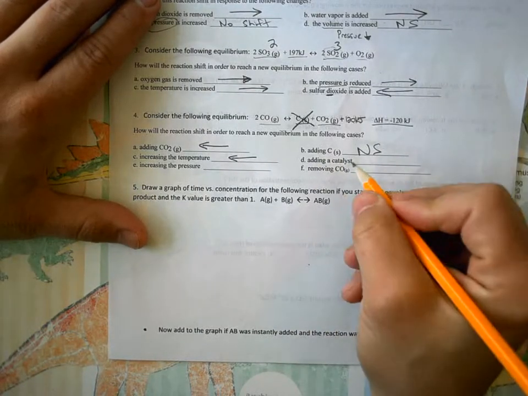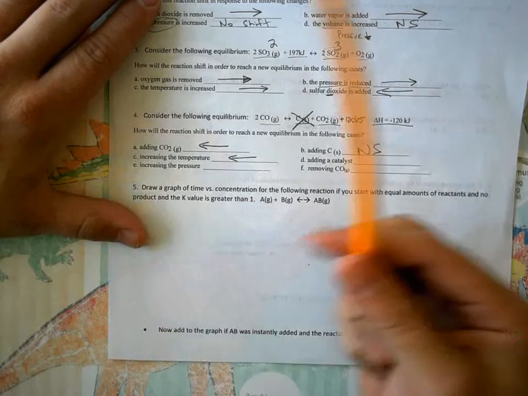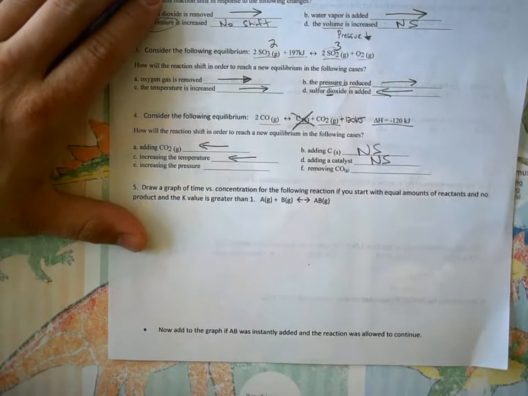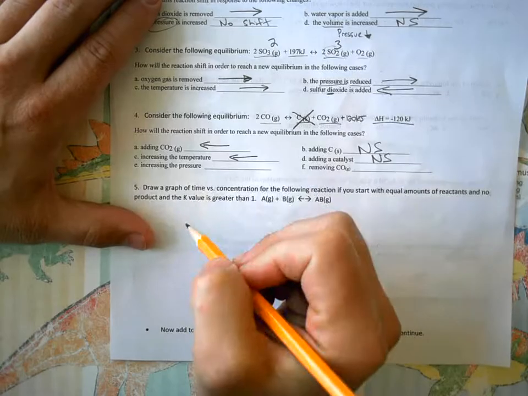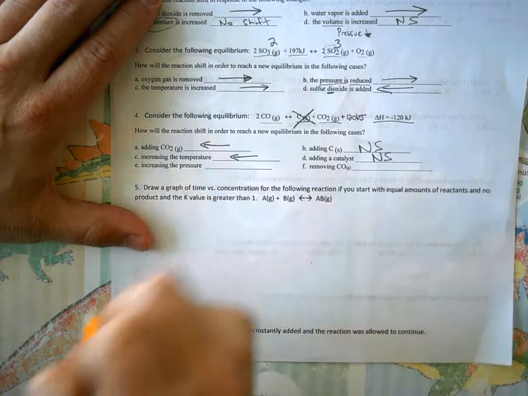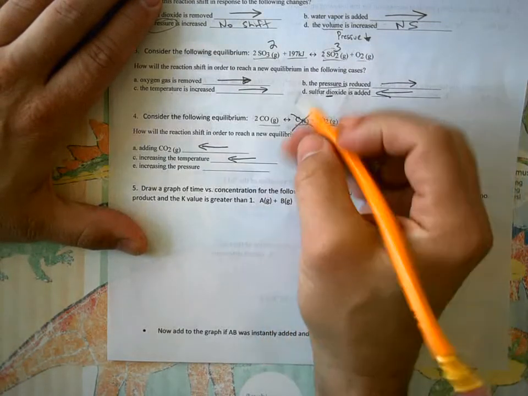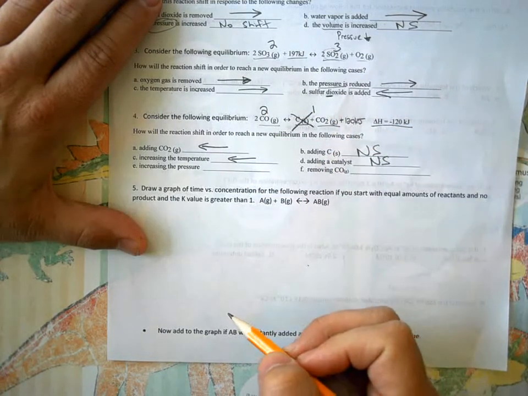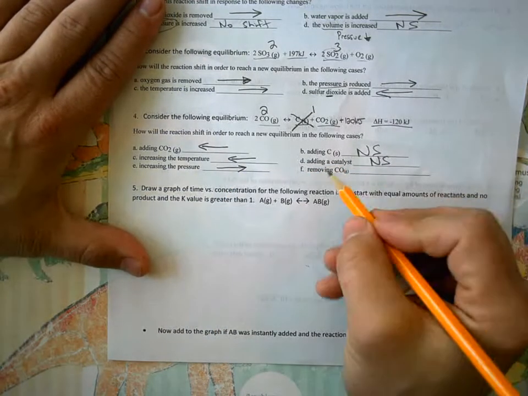Adding a catalyst. I mentioned in the notes that the catalyst will speed up a reaction, but it speeds up the forward rate and the reverse rate. So this has no shift effect here, or no effect. What happens if we increase the pressure? The opposite of increased pressure is decreased pressure. If you want to decrease the pressure, you have to go to fewer moles of gas. We have 2 moles of gas on the left and 1 mole of gas on the right. So if you want to decrease pressure, we would go to the right, towards the 1 mole of gas.